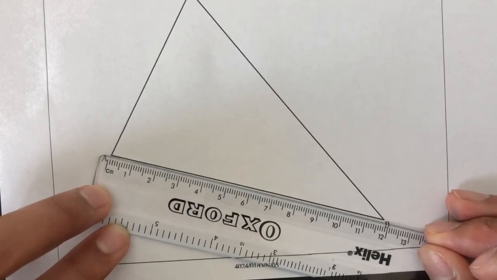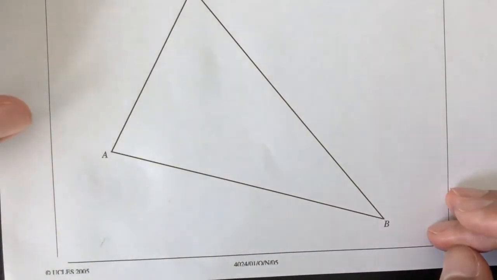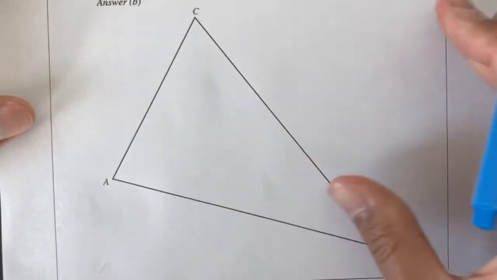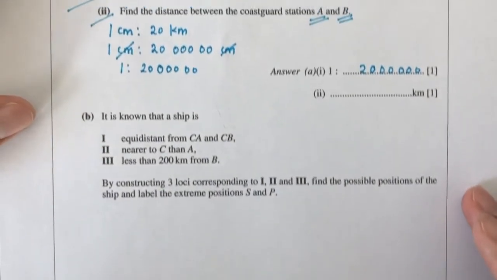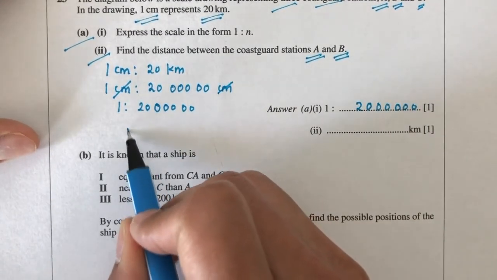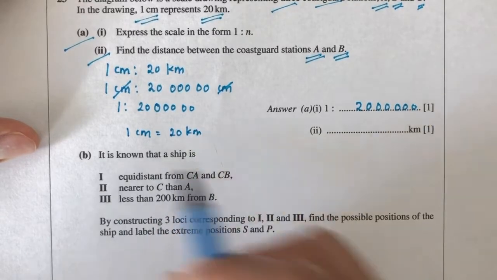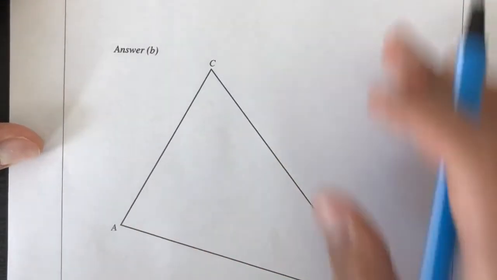So for me, I have about 11.7. Your value may be different. It may be 11.5, and that is okay as well. So 11.7, we have to times 20. I know that 1 centimeter is 20 km. So I have measured here, I have 11.7.